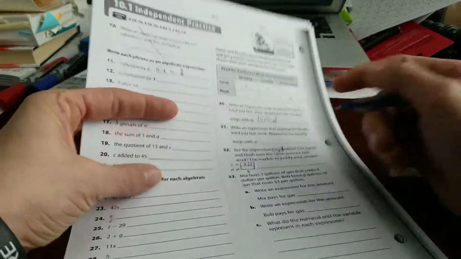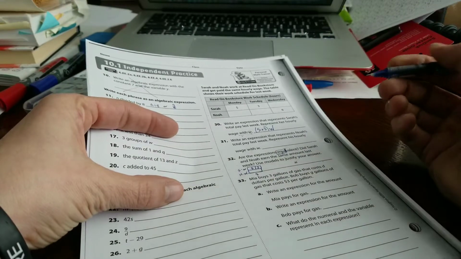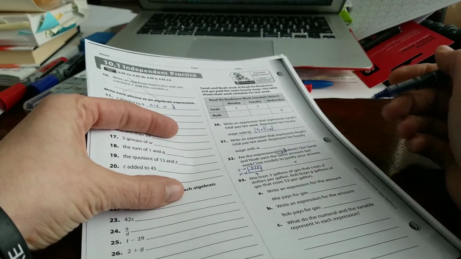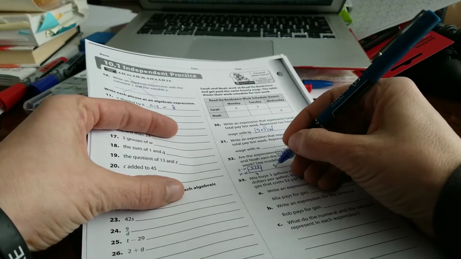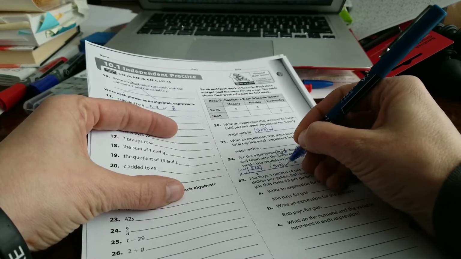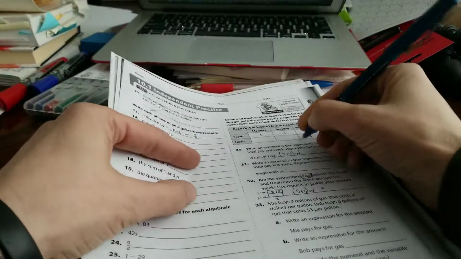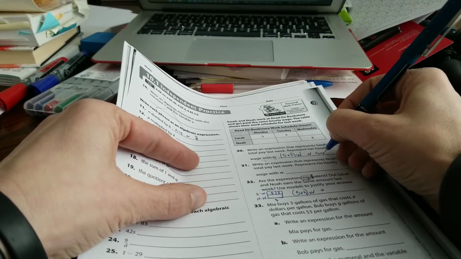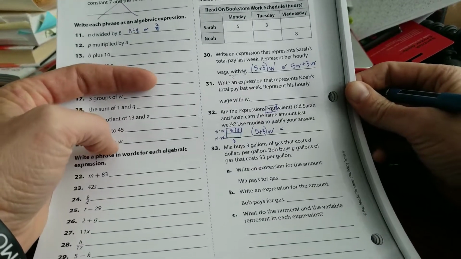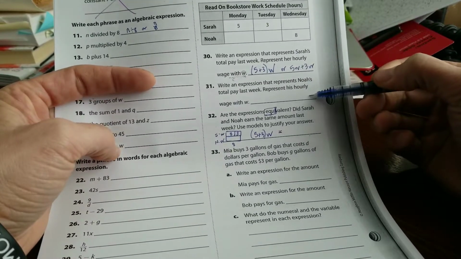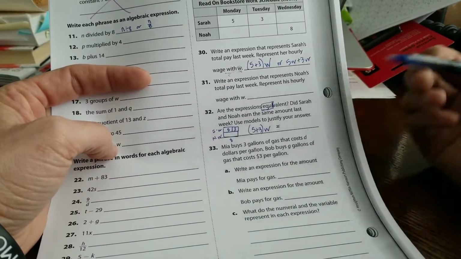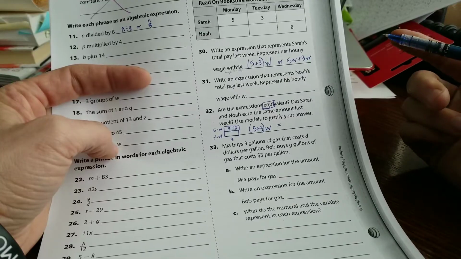Here's how you do it mathematically. You'd put both the expressions equal to each other. And my first expression was 5 plus 3, W. Or you could have written 5W plus 3W. That would have been okay also. And then the expression that you have here for Noah would go on the other side. Good?